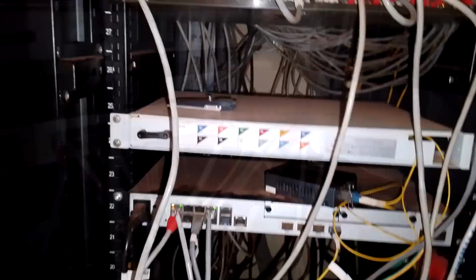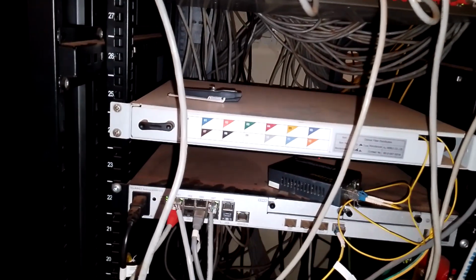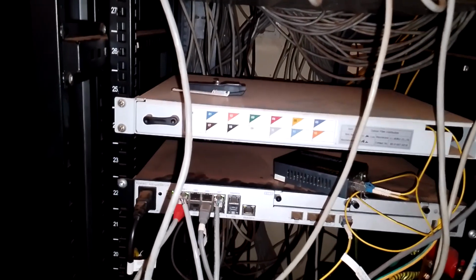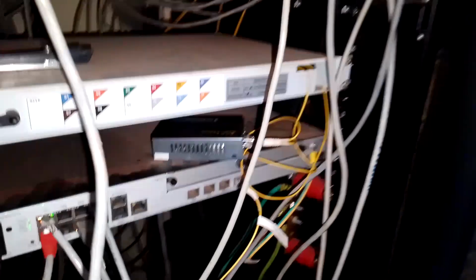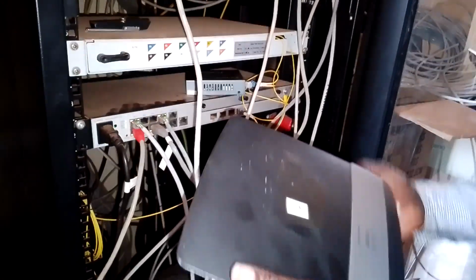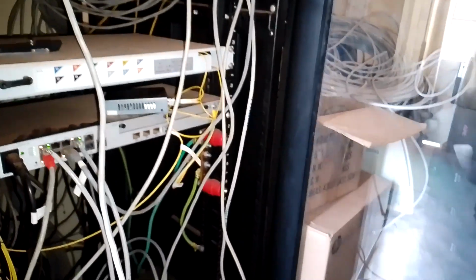Let me show you. I'm going to find the router or access point that can help us. Okay, this is the access point and this is the network cable.